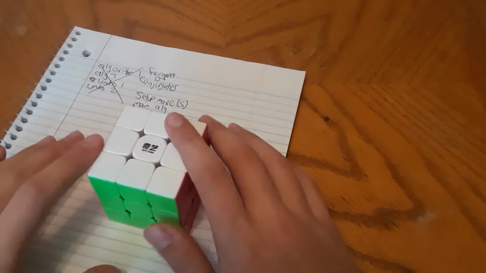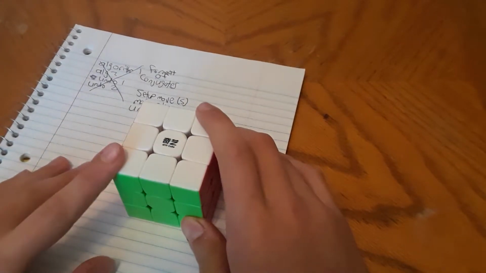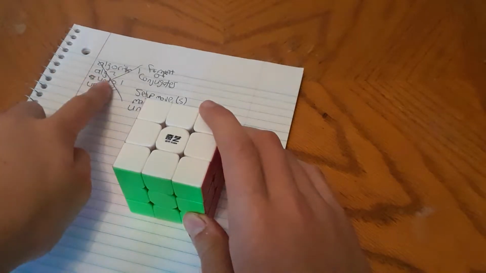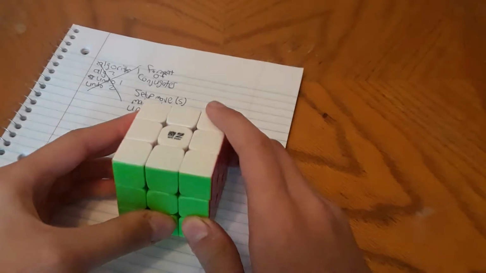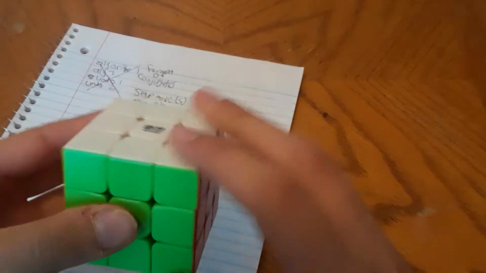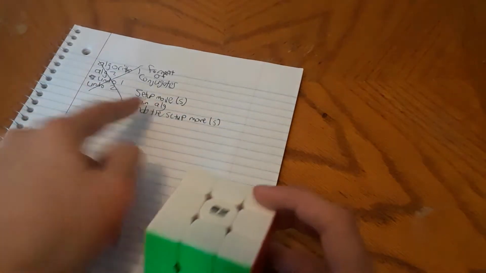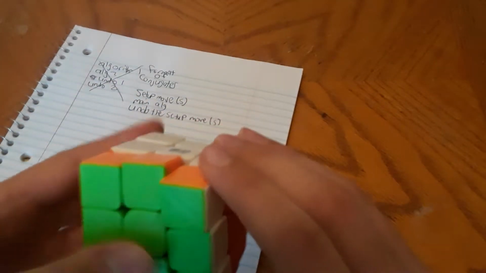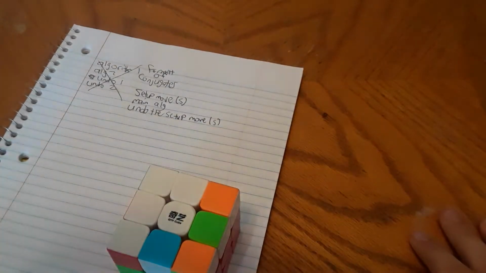A classic example of a conjugate is also including the R U R' U', which is the commutator that we just learned. So the way you can use the conjugate that I'm talking about is instead of just doing R U R' U', you do the setup move, which is F, and then you do the main algorithm, which is R U R' U', and you undo the setup move, F prime.